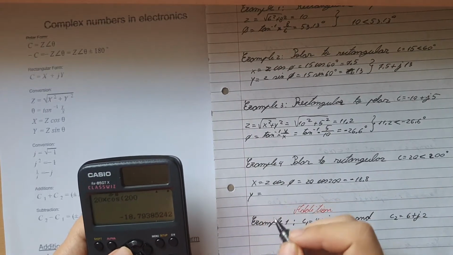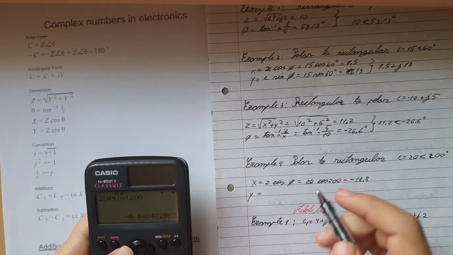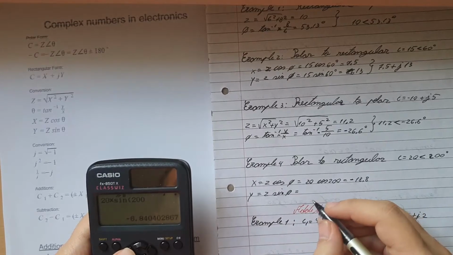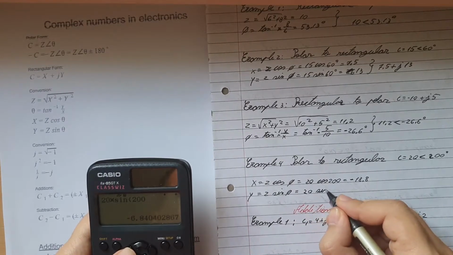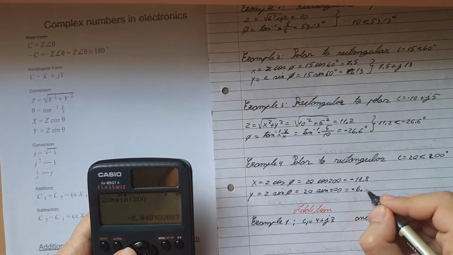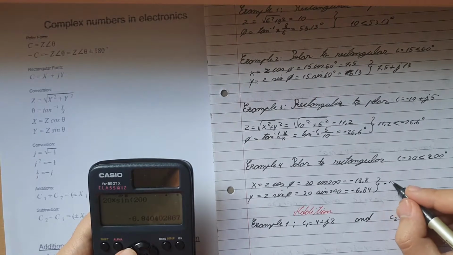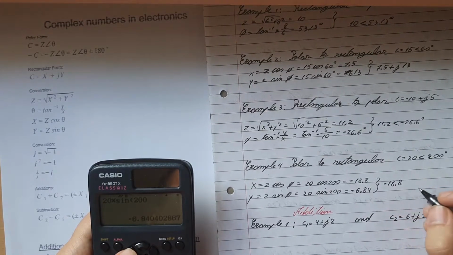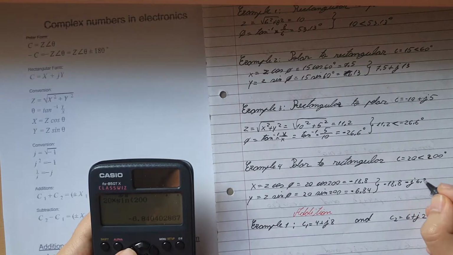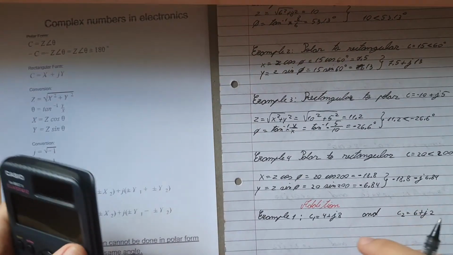Then y is the same one, but instead it's a sine, so z sine the angle, which is equal to 20 sine 200, which is equal to minus 6.84. So we can rewrite this one as minus 18.8 minus j 6.84. Because it's a negative value, we of course replace the plus with the minus.